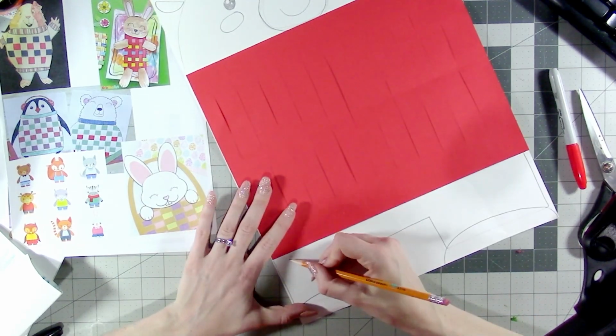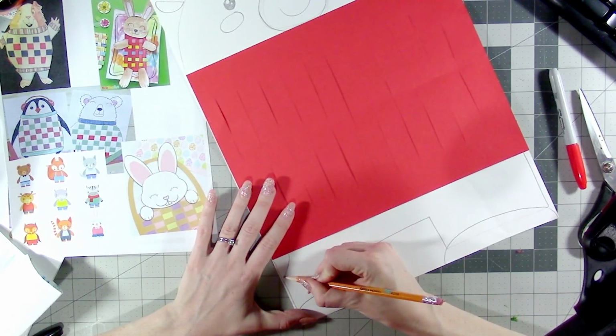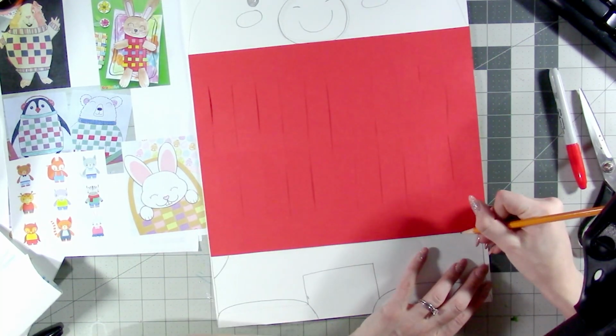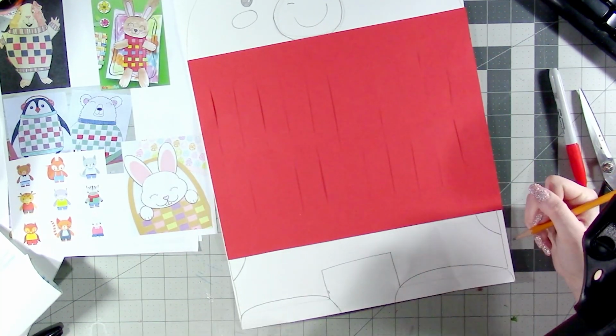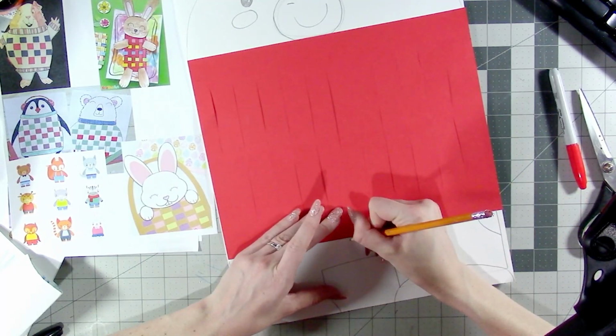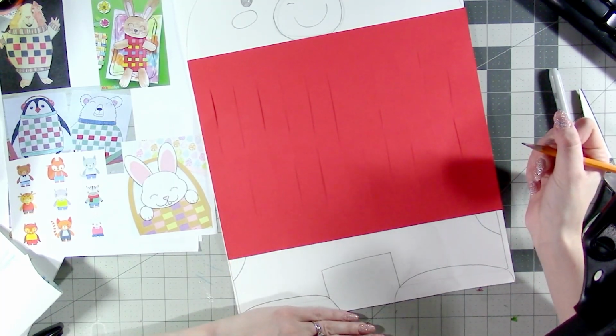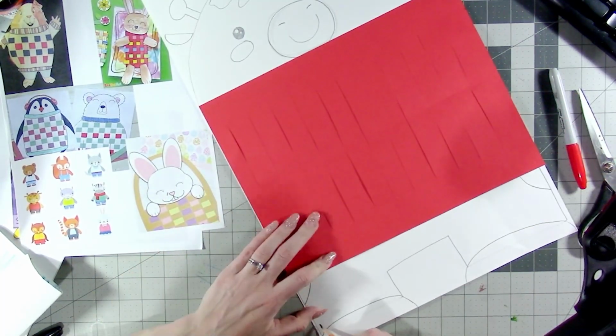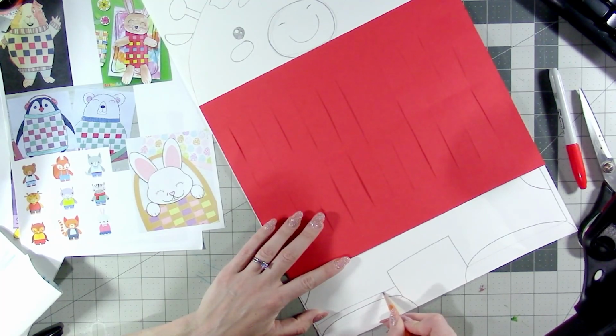I'm going to give him some pockets in his jeans. So some curved lines here and here. And then maybe a little. I was going to give him a little button, but I think this is cute. Maybe a cuff on his jeans.